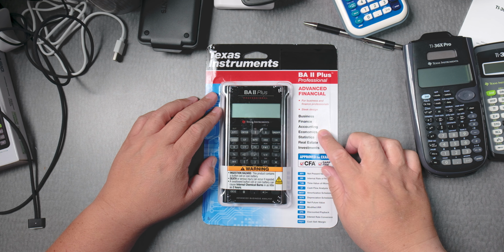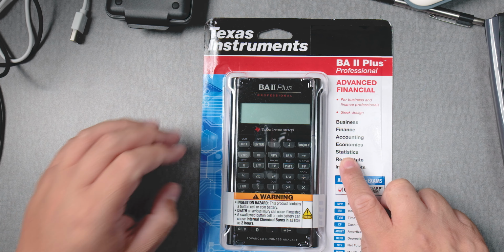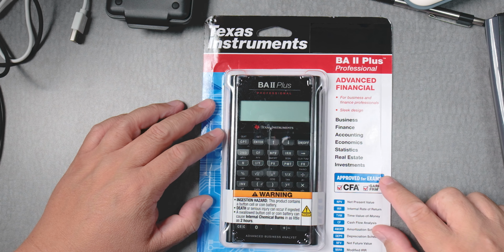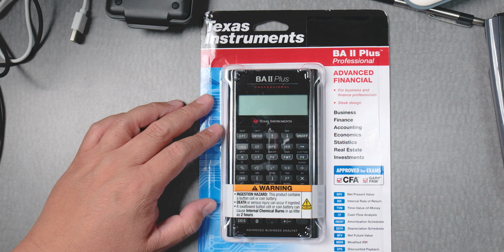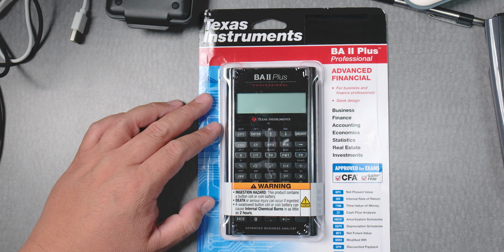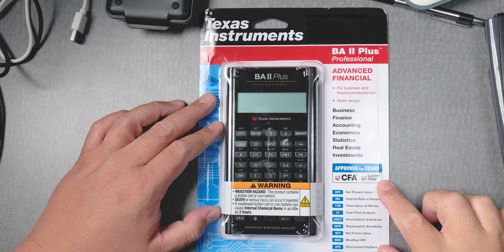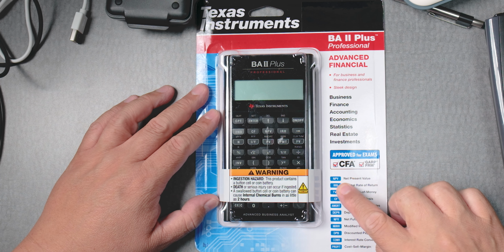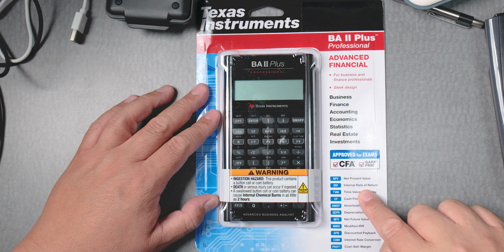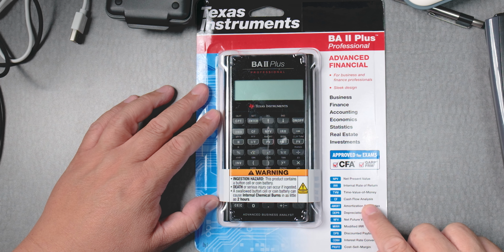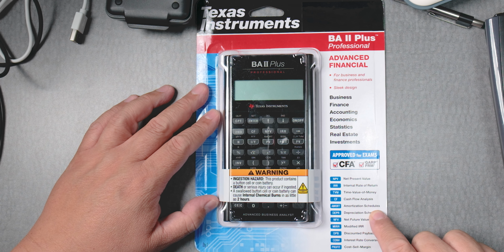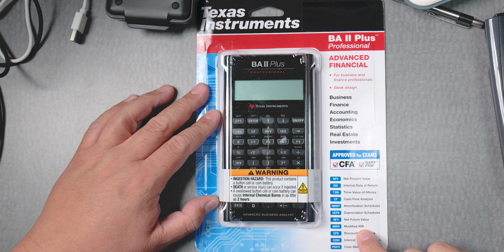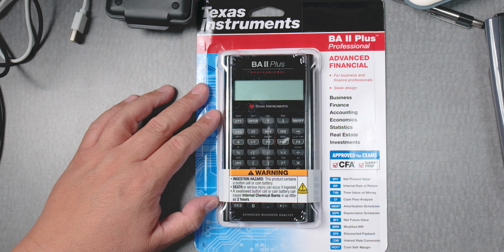Business, finance, accounting, economics, statistics. That's going to be very interesting to know what type of statistics. Real estate investments, approved for CFA. Wow. And also the GARP FRM exams. Then it has all these other buttons: NPV, net present value, internal rate of return, time value of money, cash flow analysis, amortization schedules, depreciation schedules, net future value, modified IRR, whatever that is, discounted payback, interest rate conversions, cost, sell, margin.